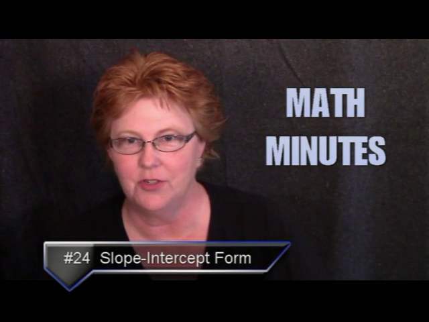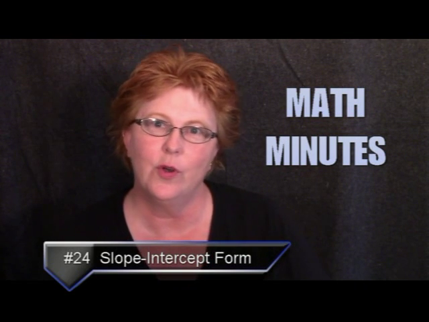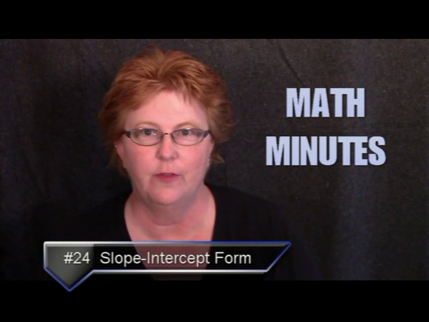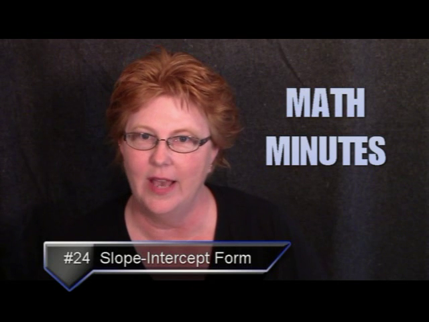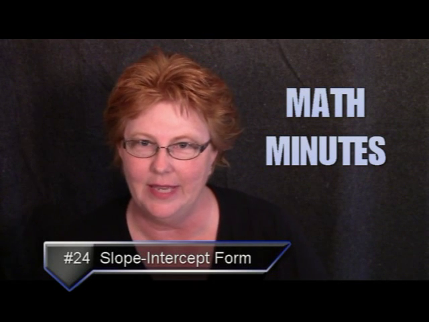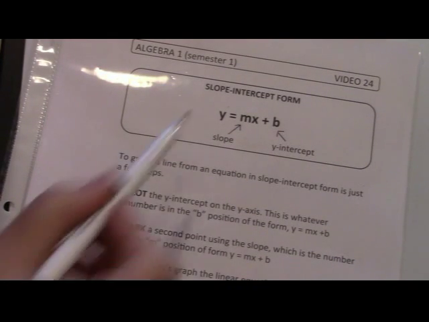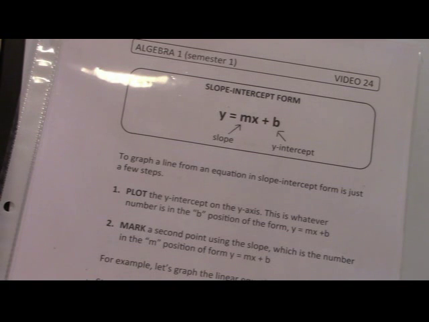Get your notebooks out, turn to page 39, and we're going to start looking at the slope-intercept formula, y equals mx plus b. This is critical for Algebra 1, and you will get tired of hearing me say y equals mx plus b, but you gotta know it. So let's take a look. Page 39. This is what it is, the slope-intercept form.